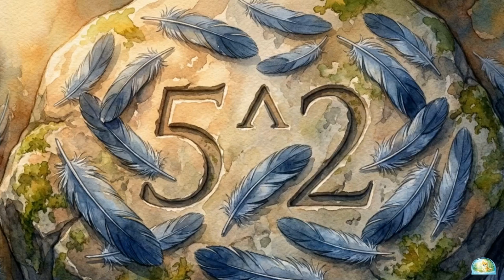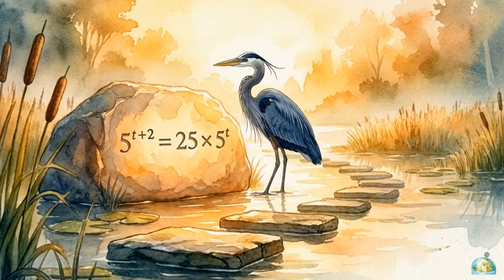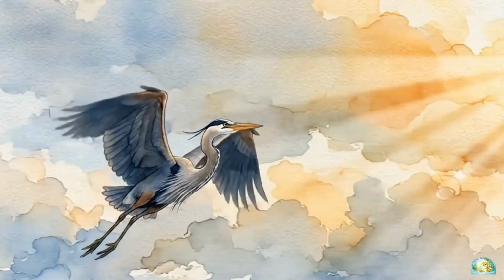Since 5 squared is 25, that simplifies to 25 times 5 to the power of t. The physical path clears as the true starting scalar is revealed. 5 to the power of t plus 2 is equal to 25 times 5 to the power of t. Wren glides into the factor thermals.